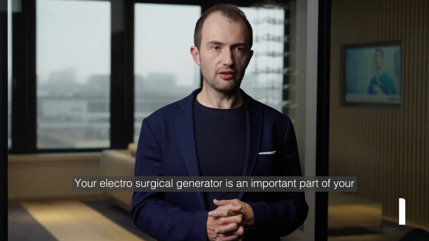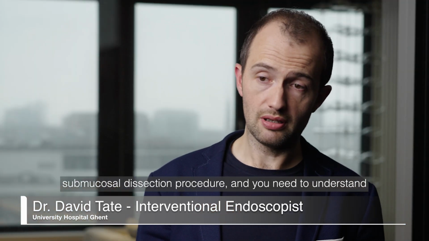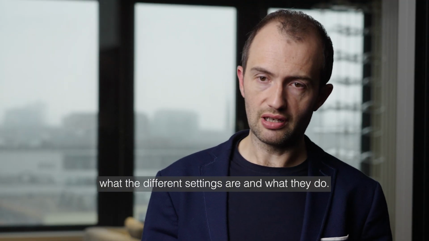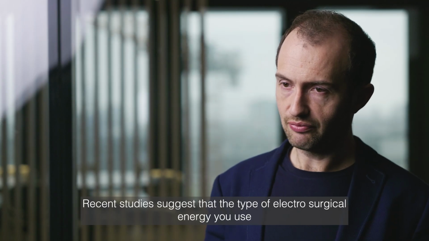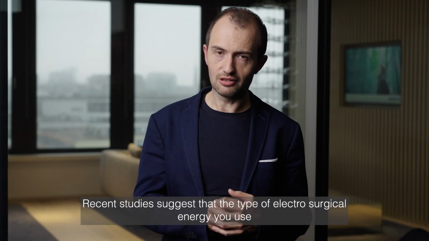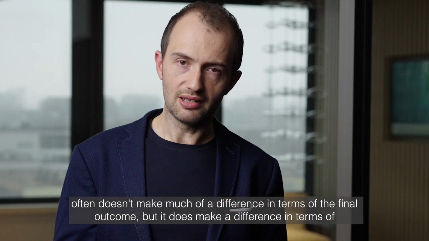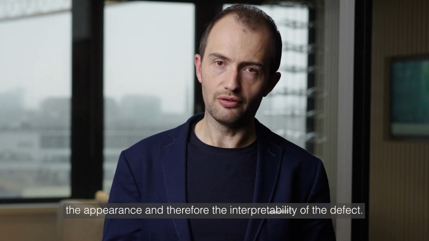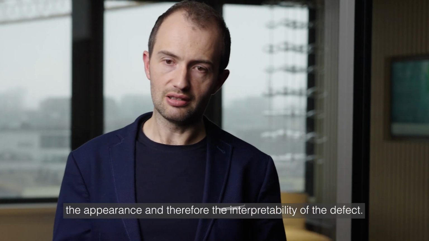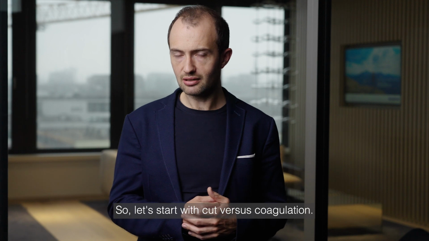Your electrosurgical generator is an important part of your endoscopic submucosal dissection procedure, and you need to understand what the different settings are and what they do. Recent studies suggest that the type of electrosurgical energy you use often doesn't make much of a difference in terms of the final outcome, but it does make a difference in terms of the appearance and therefore the interpretability of the defect, and it does make a difference in terms of the use of cut versus coagulation. So let's start with cut versus coagulation.